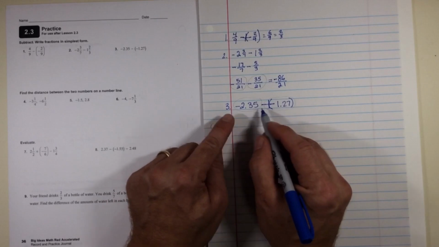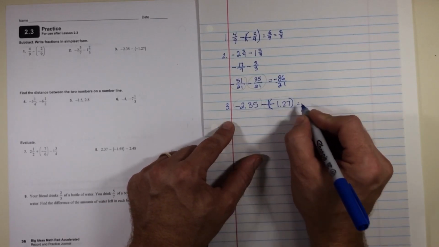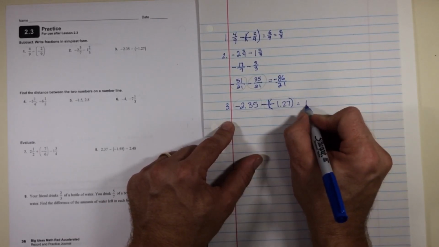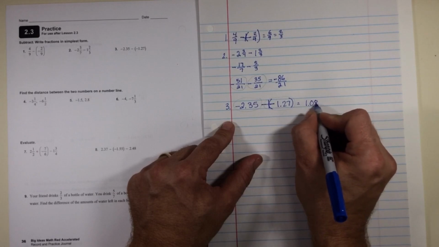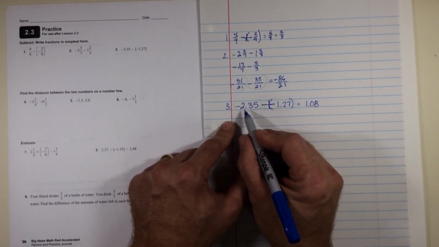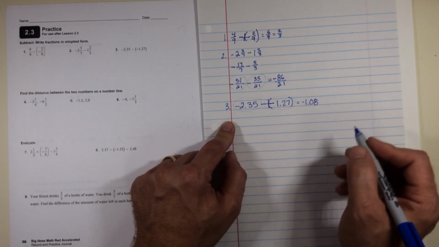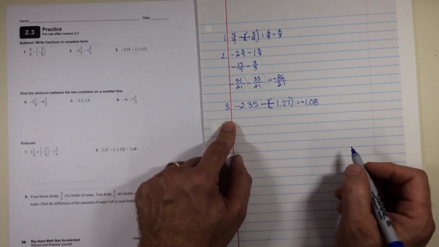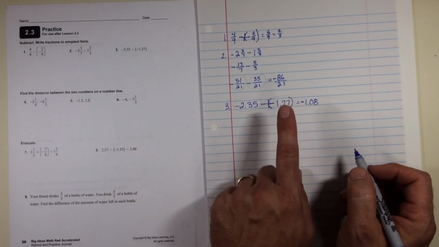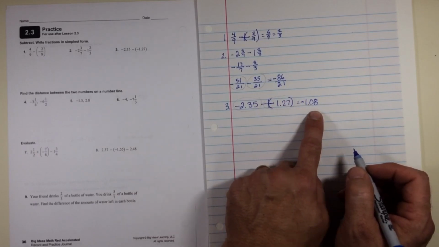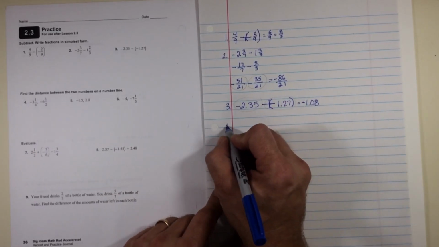Different signs subtract. When I subtract those, I would get 1 8 hundredths, and keep the sign of the larger absolute value, which would be the negative in this case, negative 1.08. Negative 1 8 hundredths.